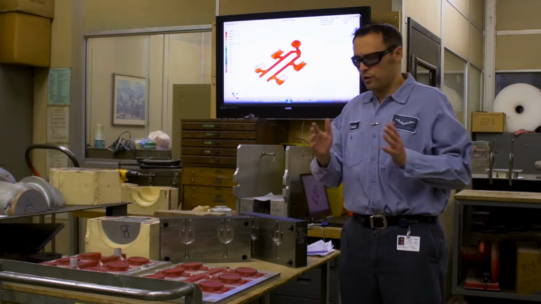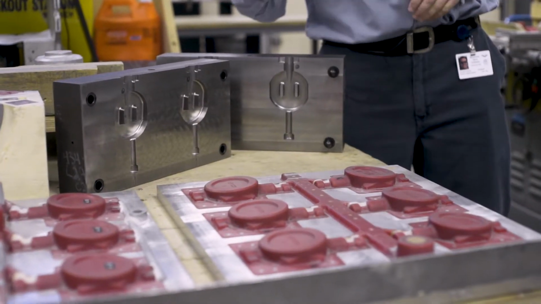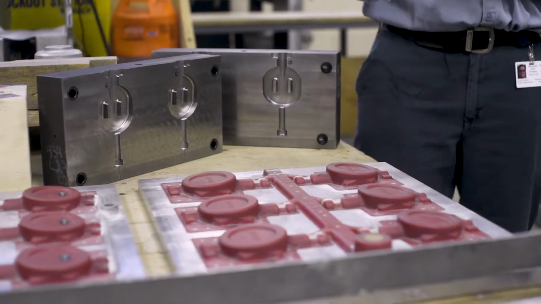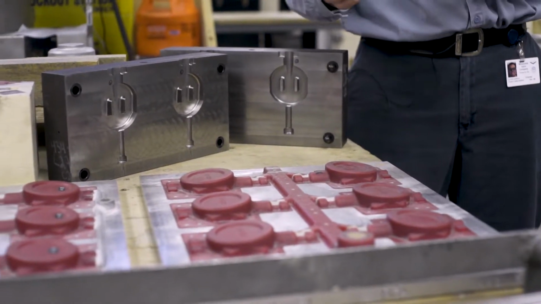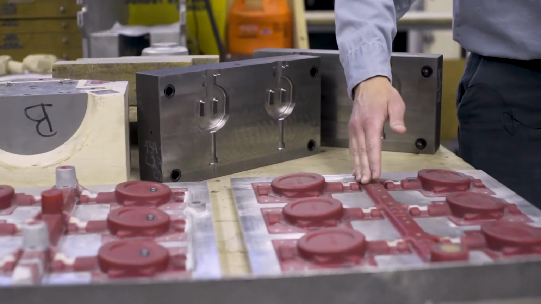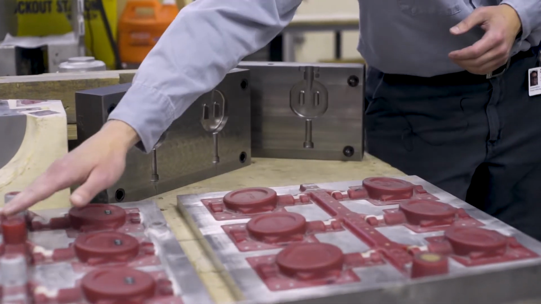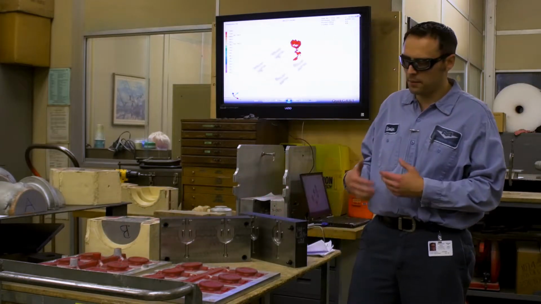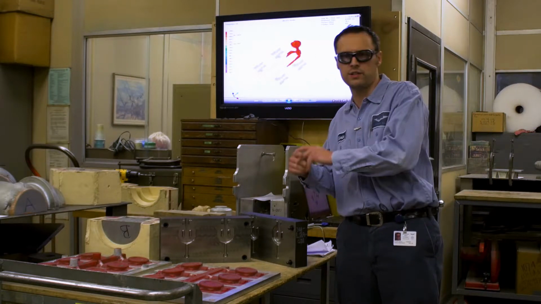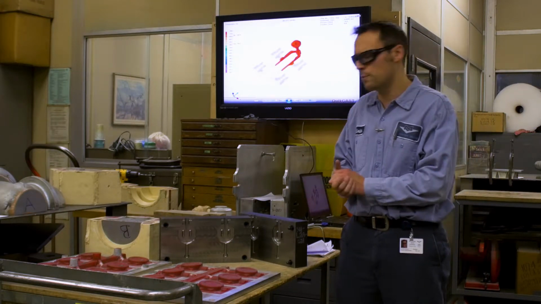And the mold model will be used in a simulation software to run iterations of the design. So essentially, all the gating that's not part of the casting that you see over here, that's something that we design here and we prove out in the simulation software before we cut the tool.